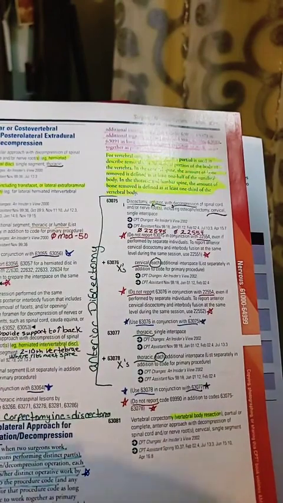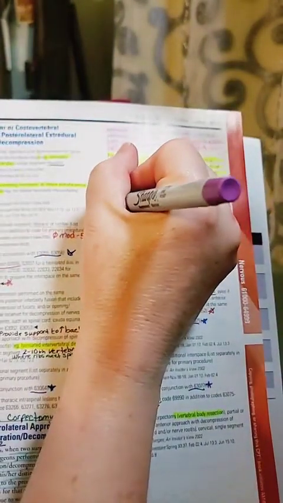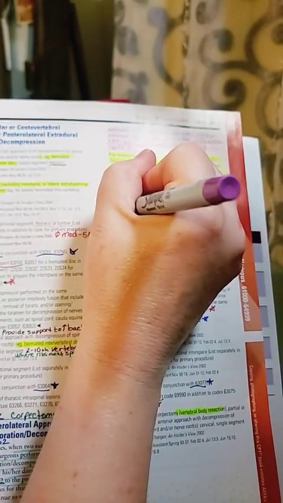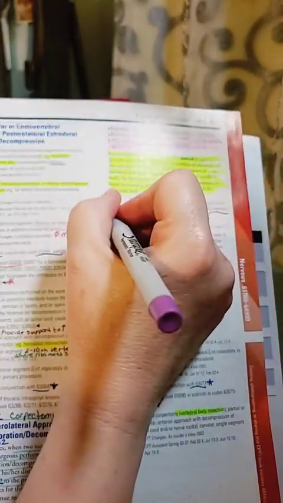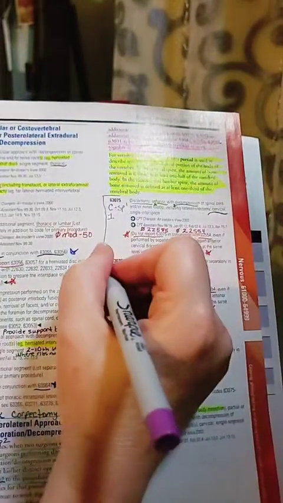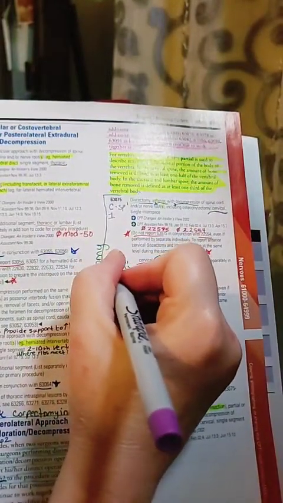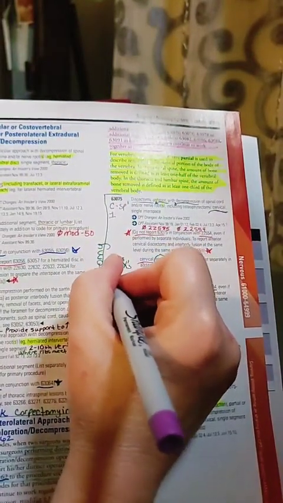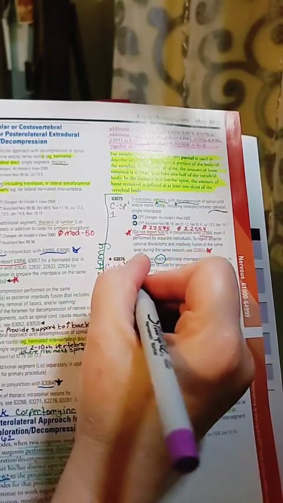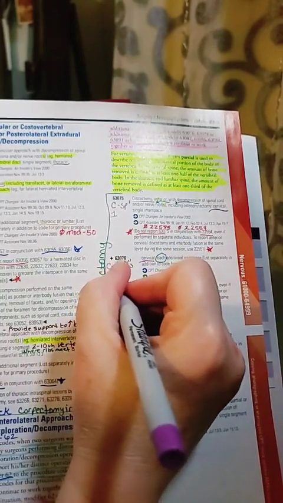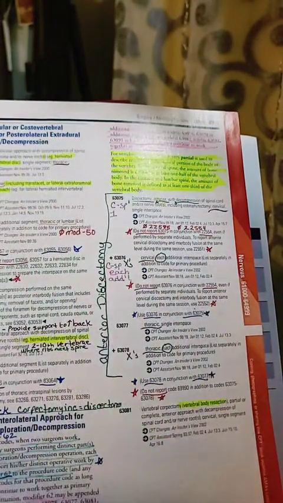So this one's going to be C spine, single, or one. And this one's going to be C spine, each additional. Oops. Okay.